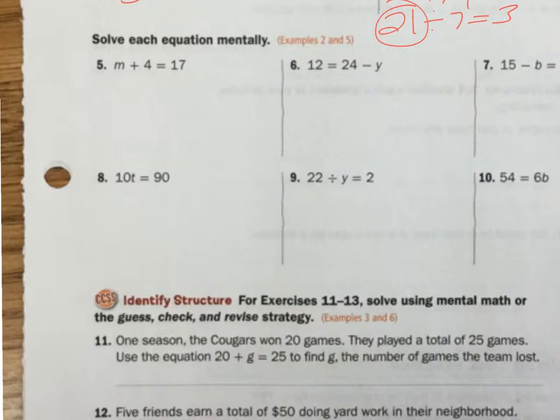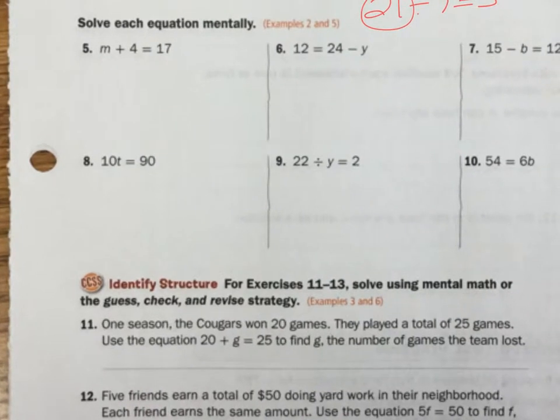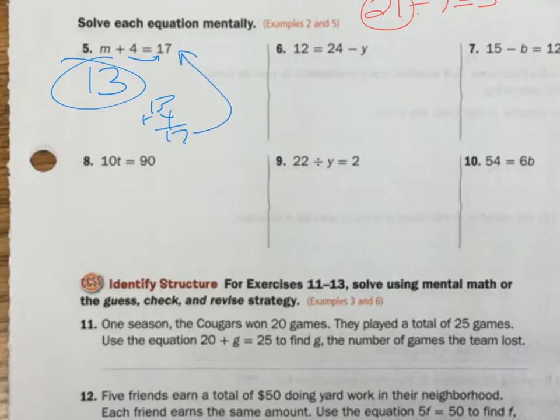Okay, now we're going to do some without any choices. We just got to do these mentally. M plus 4 equals 17. So I start at 4. How many more do I need to go to get all the way up to 17? 10 more would get me to 14, 11 would get me to 15, 12, 16, 13. M is 13 because now I'm going to check. 13 plus 4 equals 17, which is what I want.